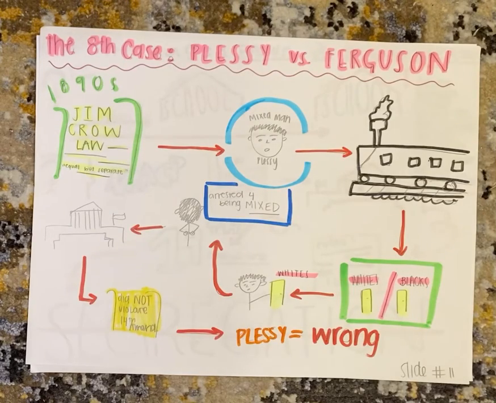Next is the Plessy versus Ferguson case, which took place in 1896. In the 1890s, Louisiana passed a set of laws called the Jim Crow laws, which required equal but separate rights for those of different races. However, Plessy, a mixed man, decided to test these laws by seeing how white people would react if he sat in the section of the train reserved for white people. Once he mentioned that he was mixed, the conductor had him arrested.